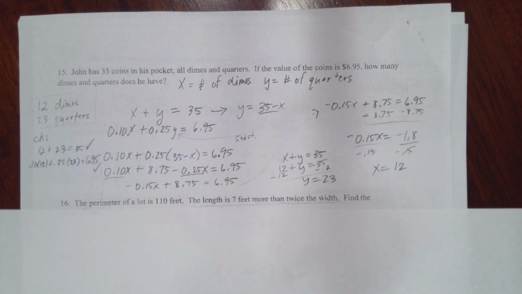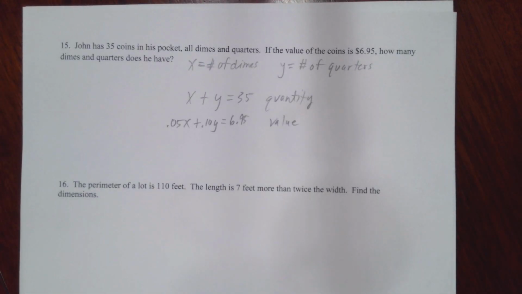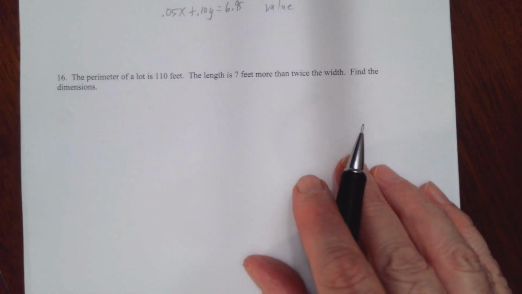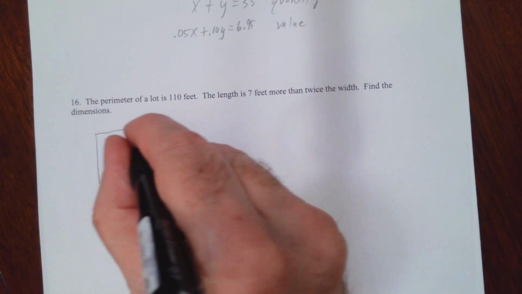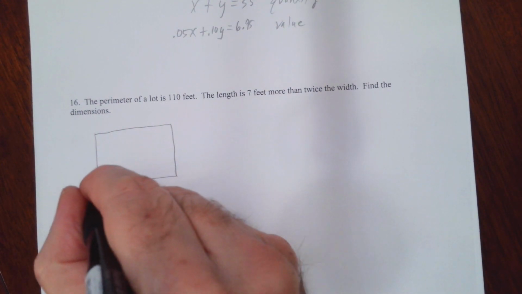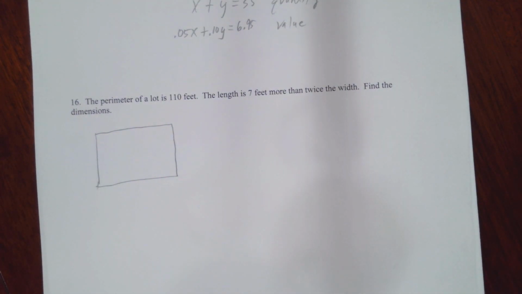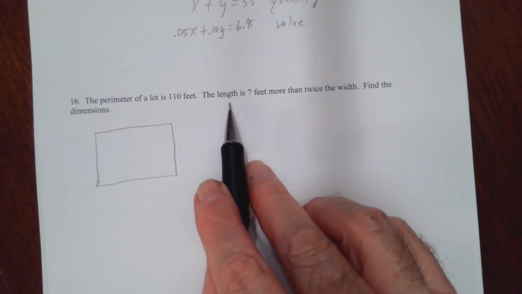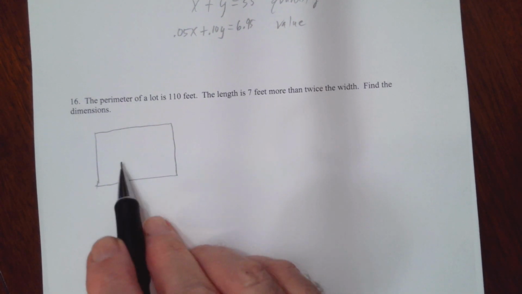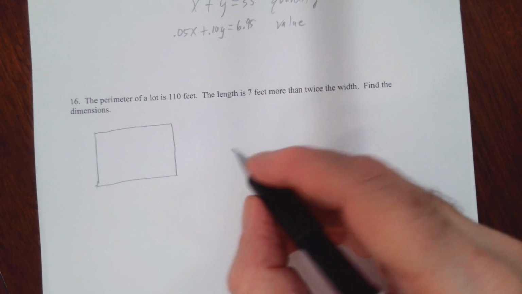All right, so let's look at the next problem. Again, the most important thing is I want you to know how to set this up. Now this is a rectangle that we're dealing with here. It says the perimeter of a lot. We're kind of assuming it's a rectangular lot. Maybe they should have stated that. But they're talking about length and width, so we're dealing with a rectangular lot here. The perimeter is 110 feet.